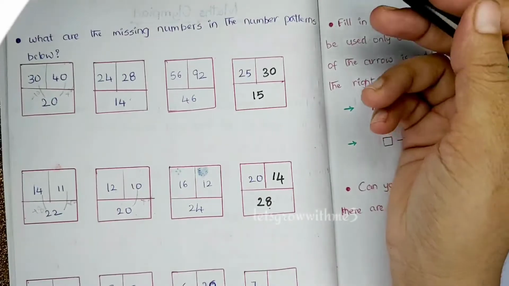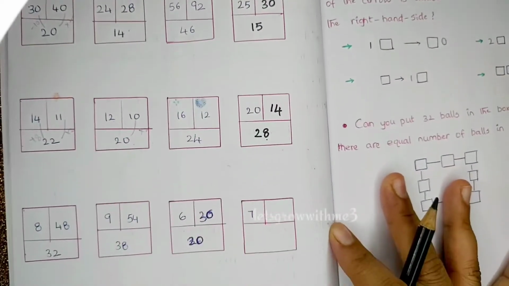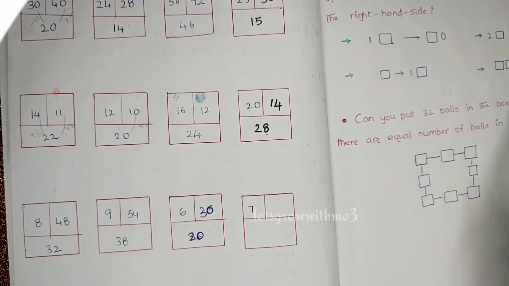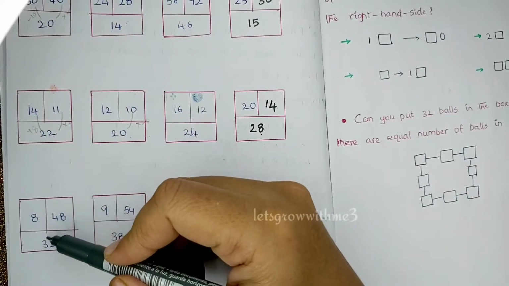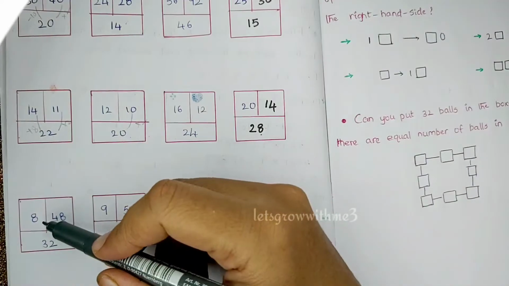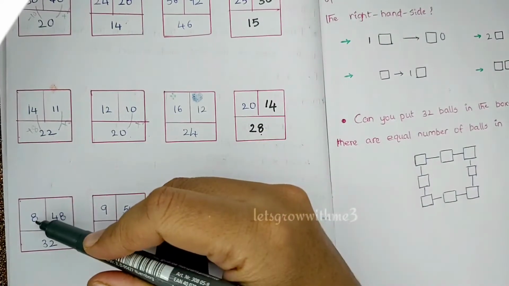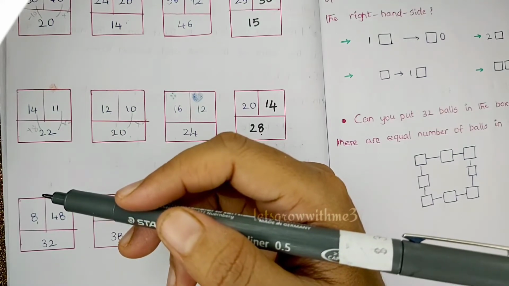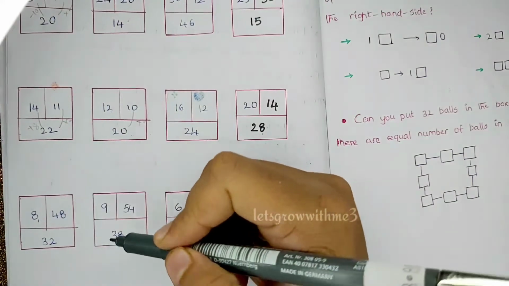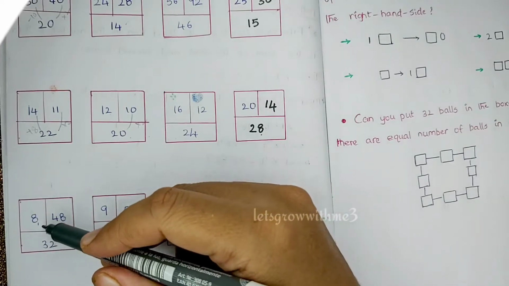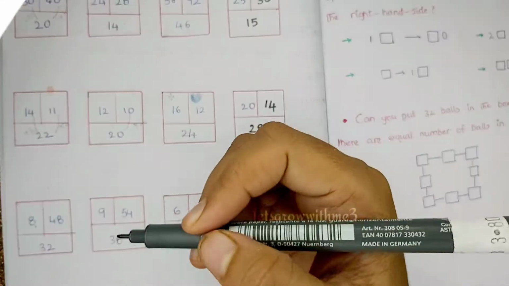Now let's proceed to our next question, the third question. Let's observe the values. 8 minus 32, but 9 minus 38 is 29, and here the values are different, so it's not following that pattern. But if I observe 8 times 6 is 48 and 9 times 6 is 54, maybe it's times 6, but let's see.